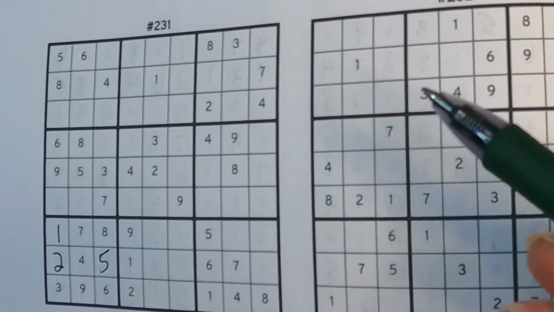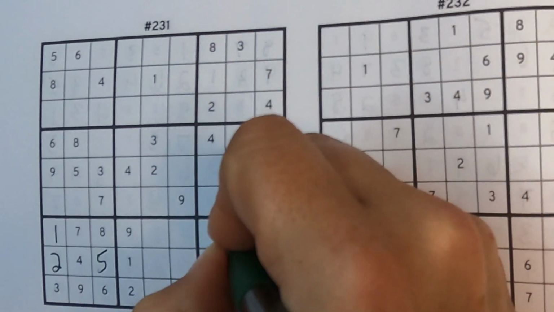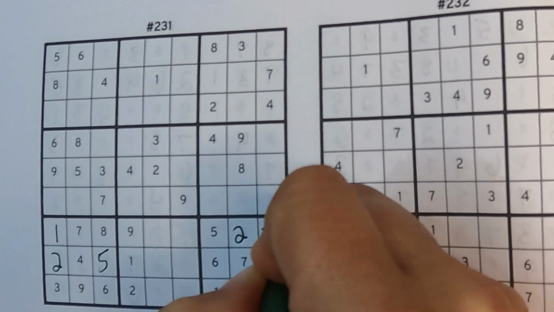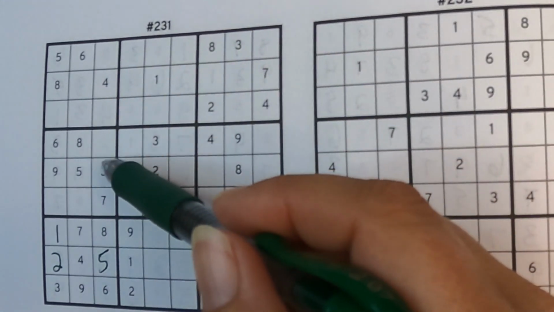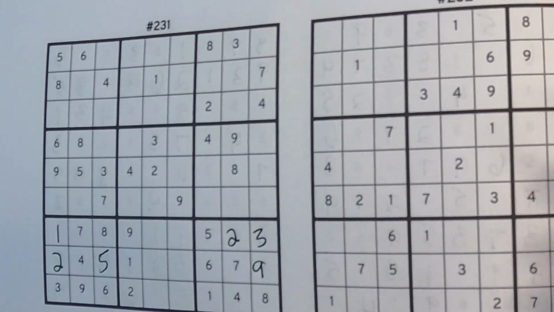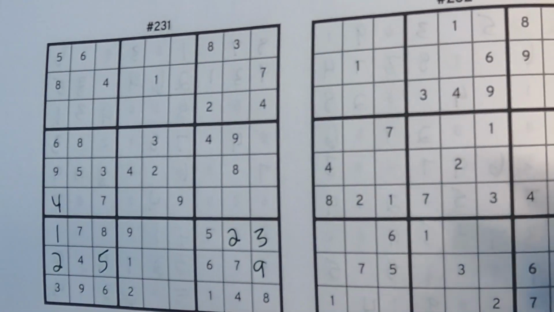For this box, we're missing 2, 3, and 9. We've got 3 and 9 here, so this is our 2. 9 here, so 3, 9. For this box, we're missing 1, 2, and 4. We've got 1 and 2 here, so this is our 4.